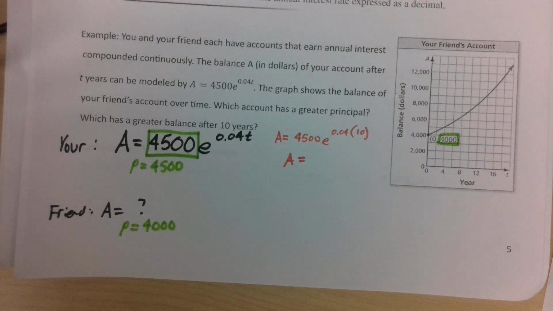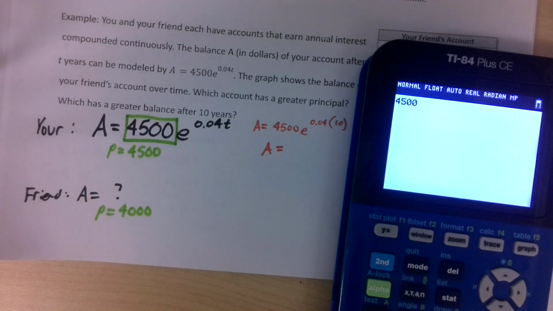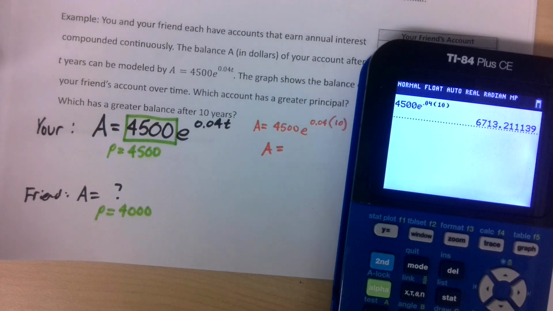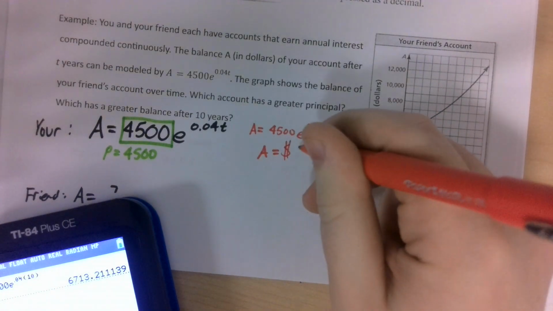Let's take a look. So if I go to my calculator, I'm just going to type it in exactly as it is. No need to do anything fancy. E raised to the 0.04 times 10. Bam! We would have $6,713.21. Perfect. In fact, that's pretty fantastic.